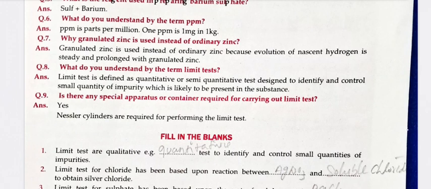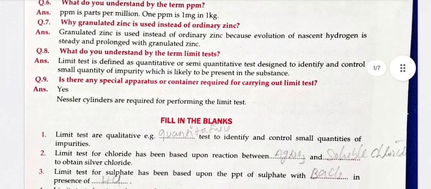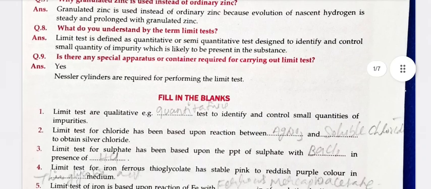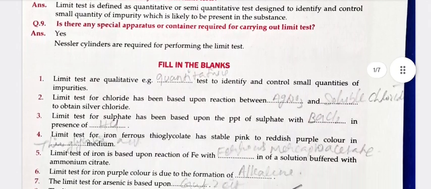So what is the device to be used and what are all the specifications already designed according to the IP? Okay, so next we'll move on to the next question. Is there any special apparatus that I already discussed with you? Okay, so Nessler cylinder. What is the special apparatus or container required for carrying out the limit test? Nessler cylinders are required for performing the limit test.